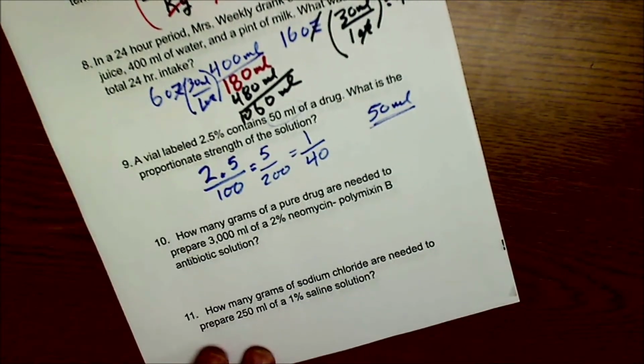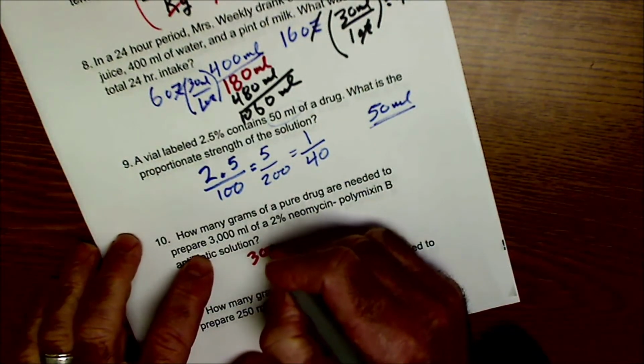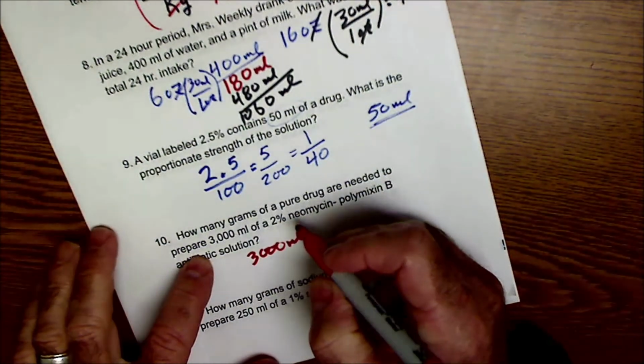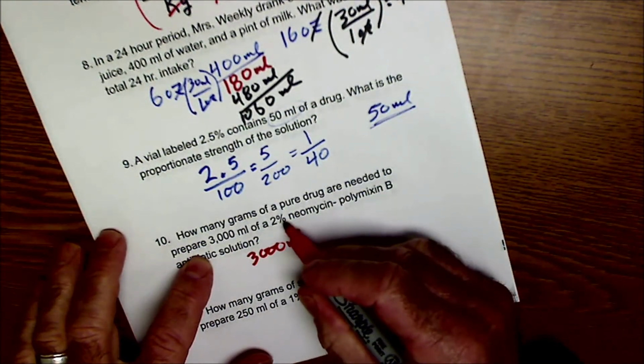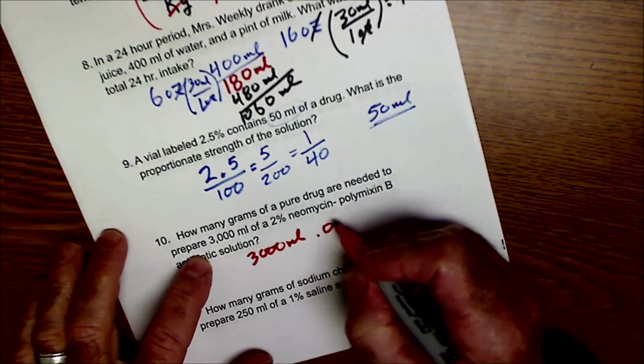Number 10, how many grams of a pure drug are needed to prepare 3,000 milliliters? So 3,000 milliliters at 2%. I convert that to a decimal, 0.02.